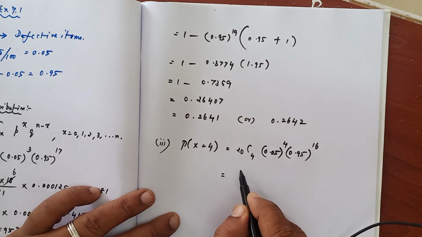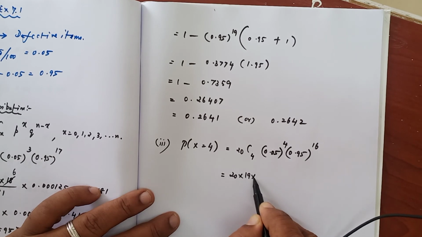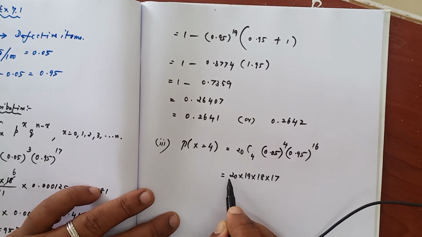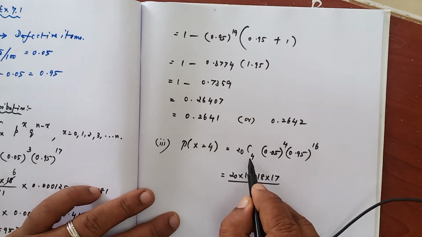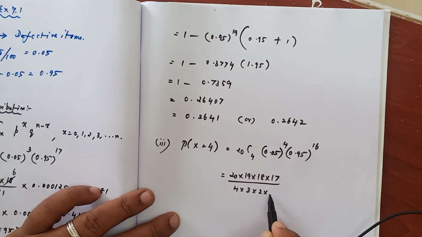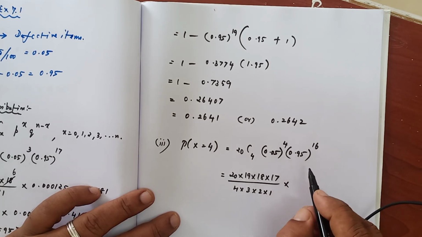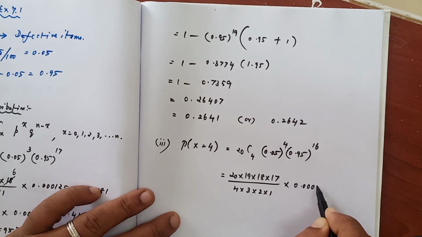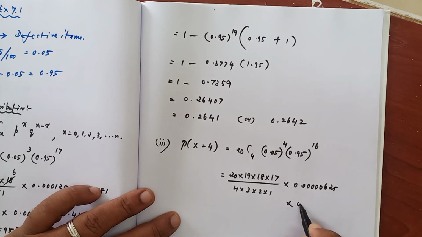That is equal to 20C4 can be simplified: 20 into 19 into 18 into 17. 4 numbers: 20, 20 minus 1, 19 minus 1 and 18 minus 1 because we have 4 in here. So write 4 factorial in the denominator. 4 into 3 into 2 into 1. 0.05 power 4, that is equal to 0.00000625, into 0.95 power 16, that is equal to 0.440127.